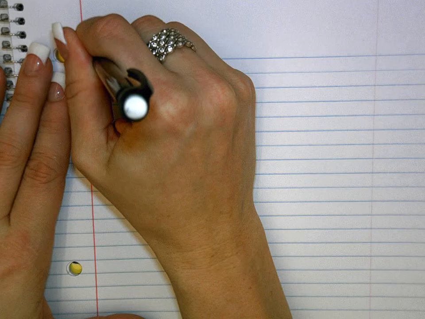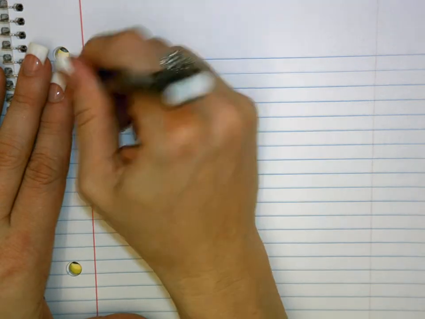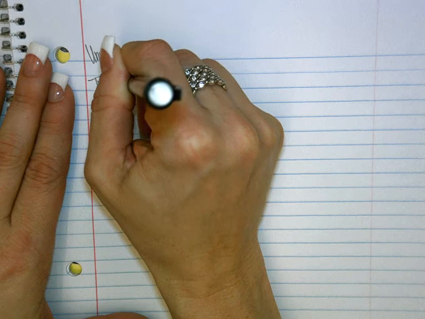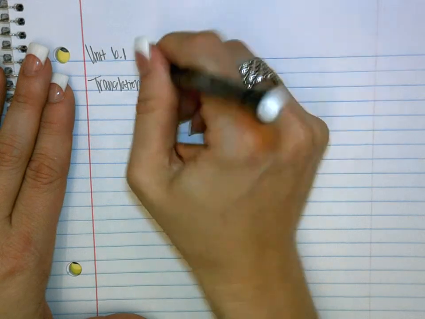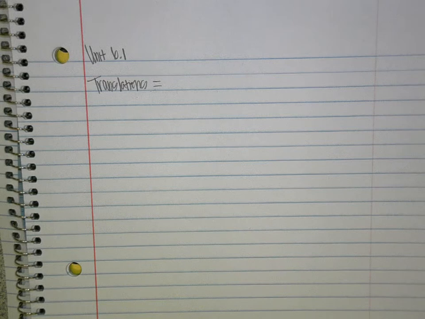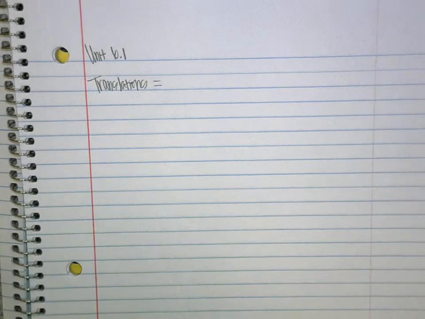Okay, so first thing we're going to start on is Unit 6.1. For Unit 6.1, we are going to talk about translations. Can anyone tell me what type of movement is a translation? A slide. A slide, exactly. So a translation is sliding a figure.